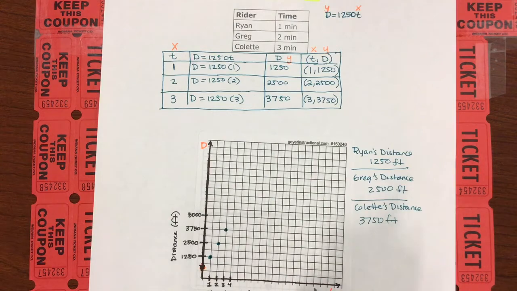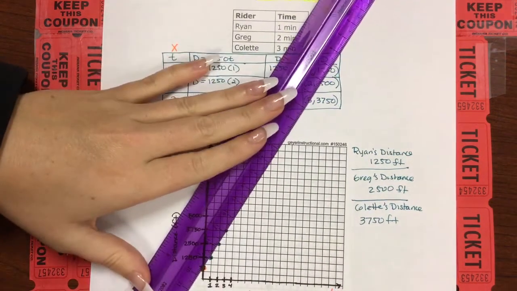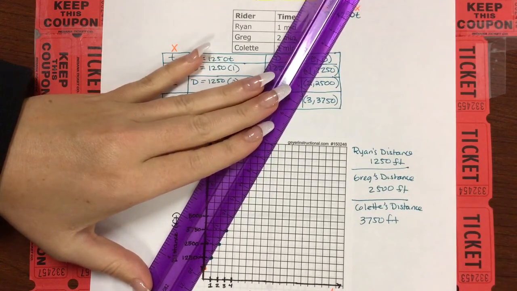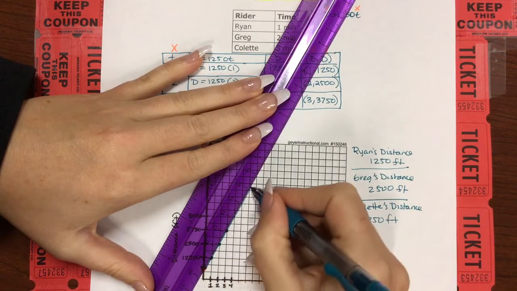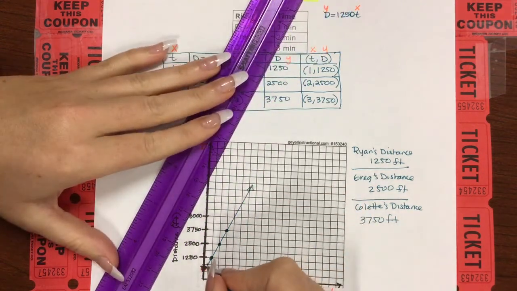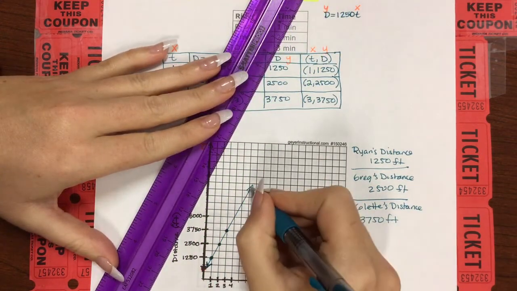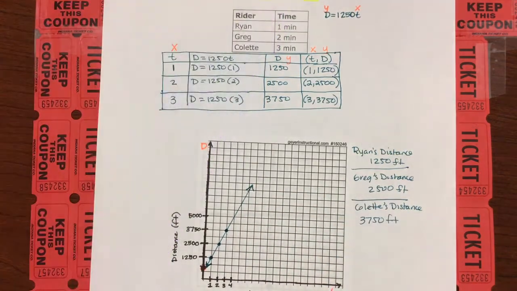So we have 3 points. We can go ahead and connect those dots, and we will get our linear relationship right there. There you go. That is it.